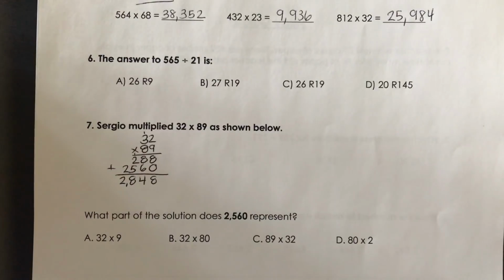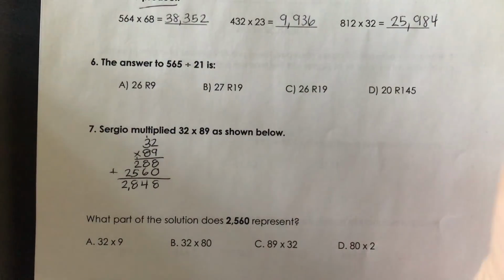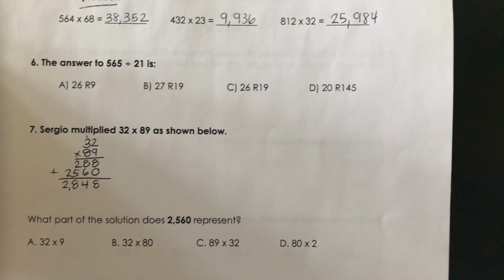Number 6, the answer to 565 divided by 21 is, okay, so I'm going to actually set this one up right over here.